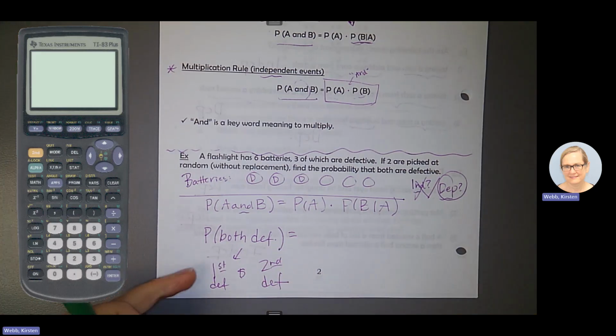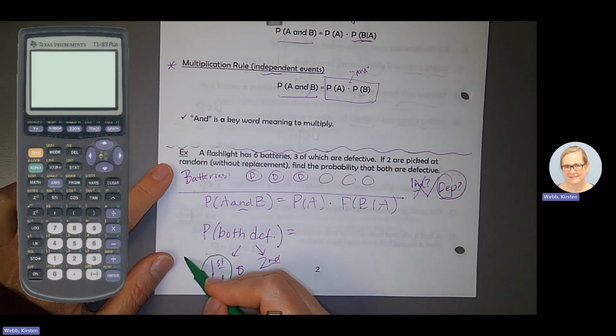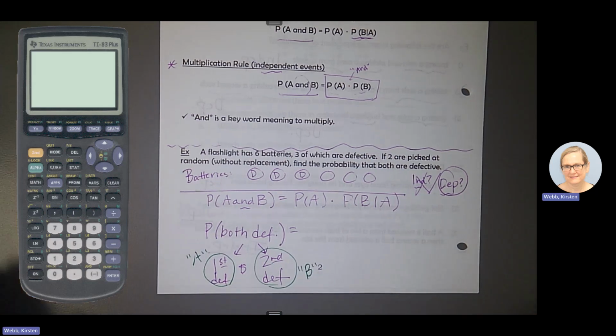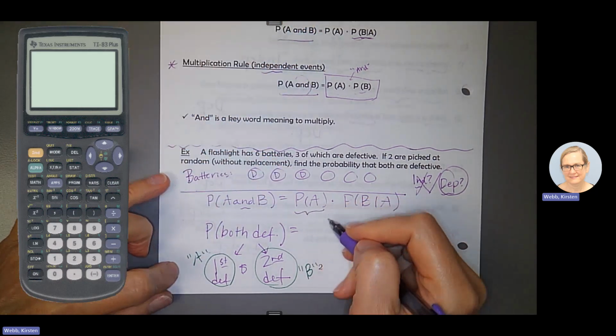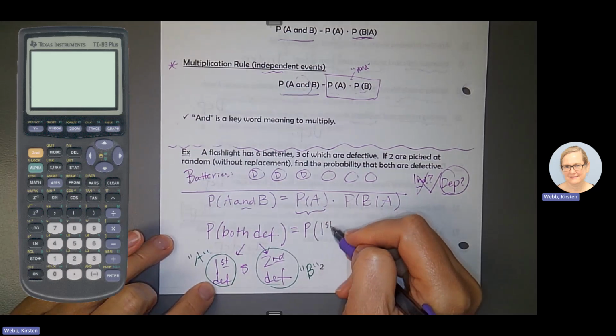That will kind of help us know what's the A and what's the B in our formula. So the first one being defective, that could be the A in the formula. And the second one being defective, that could be the B. Like some of our tree diagrams the other day, we want to break it down into a sequence, figure out what's first, that'd be the A, and what's second, that would be the B. So in terms of the notation in the formula, for probability of A, in this case, we want to find the probability that the first one is defective.